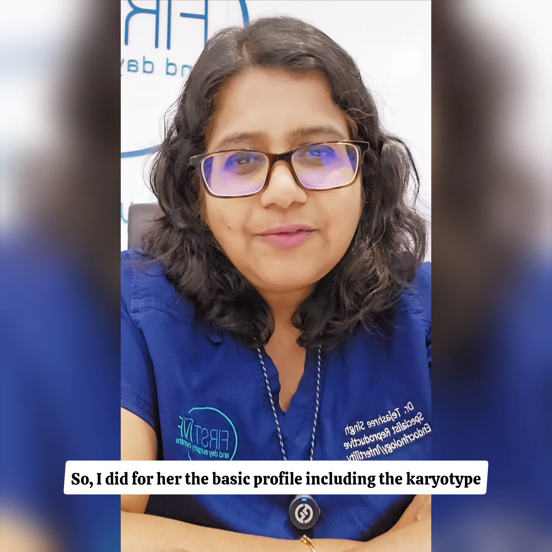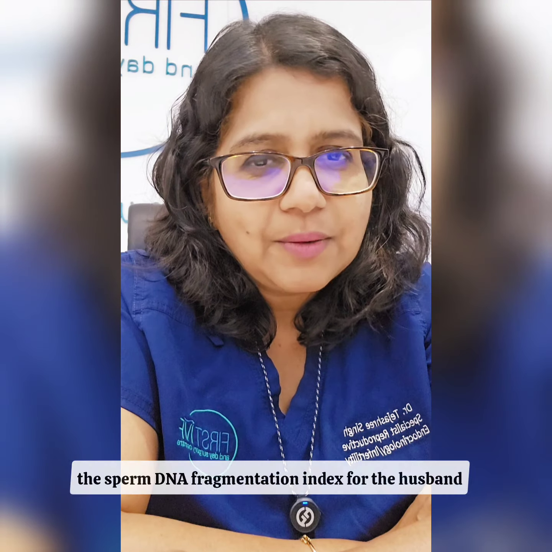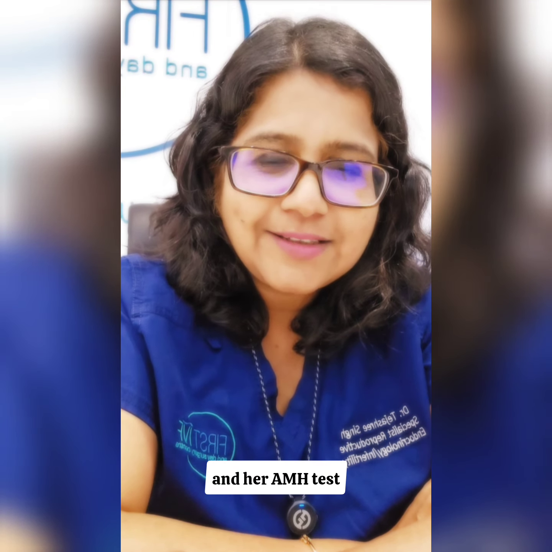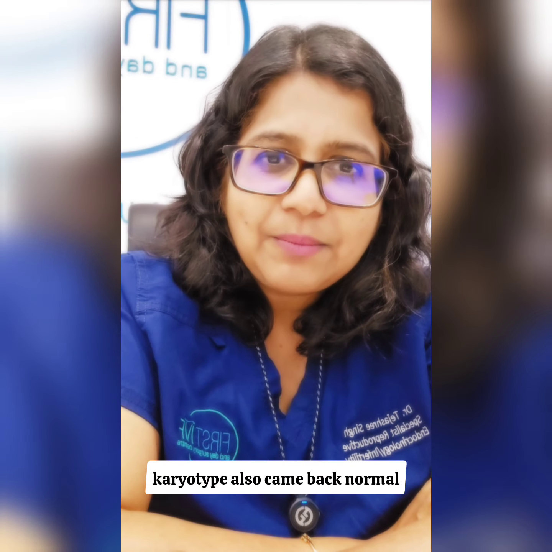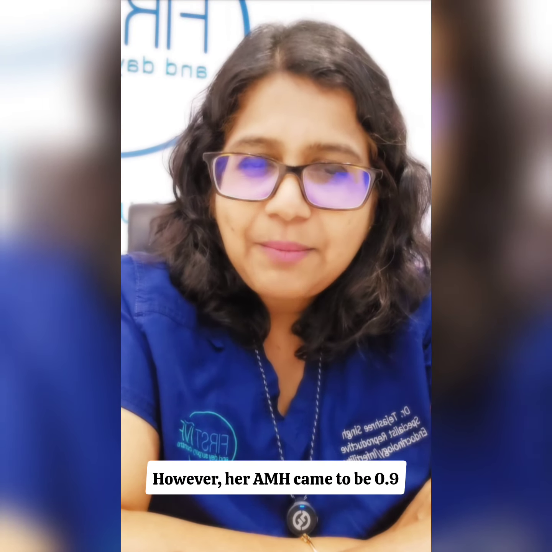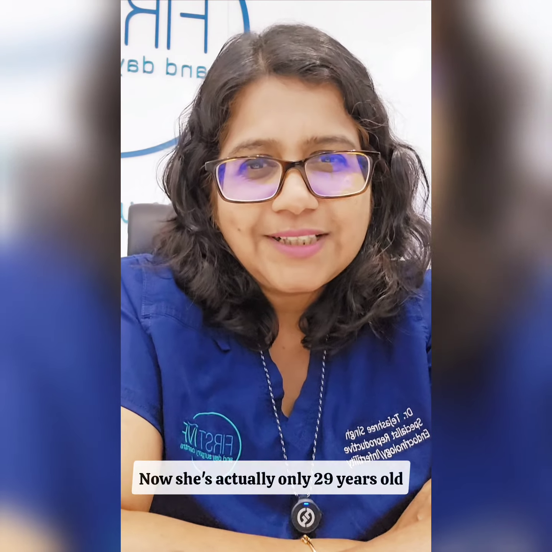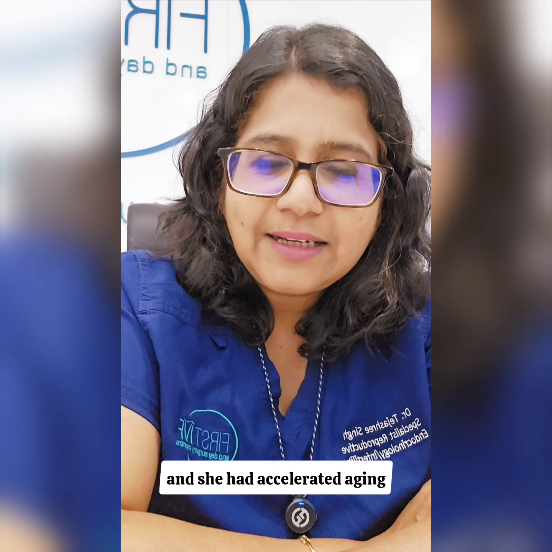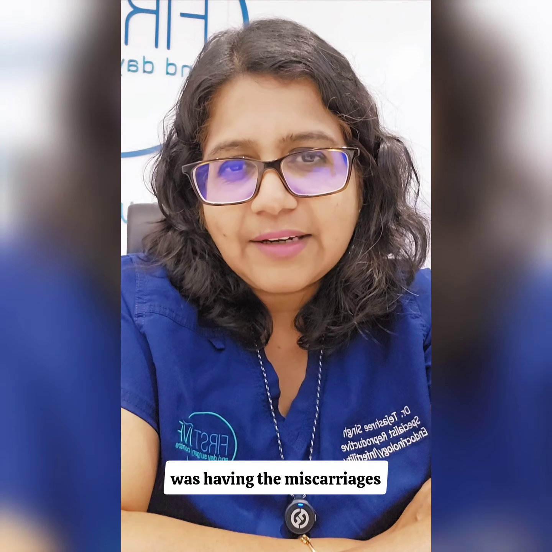So I did for her the basic profile including the karyotype, the sperm DNA fragmentation index for the husband and her AMH test. The husband's test was normal, the karyotype also came back normal, however her AMH came to be 0.9 nanogram per ml. She is only 29 years old and she had accelerated aging, and this was most probably the reason she was having the miscarriages.